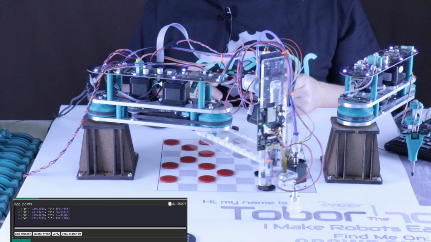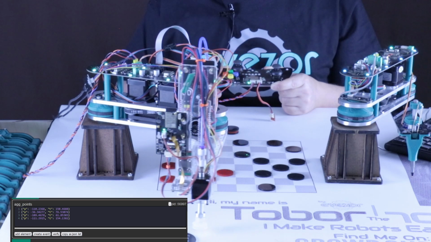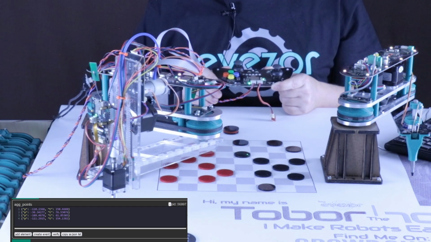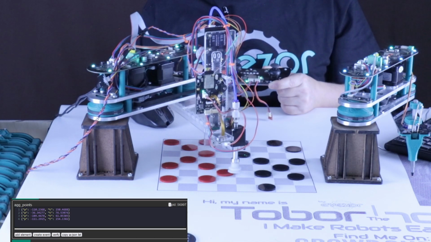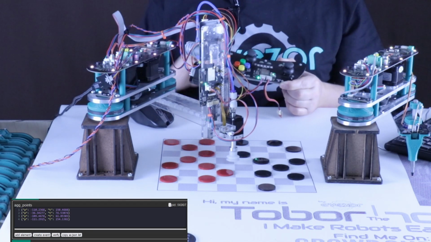It's going to move out. We're going to go to our second point over here. And then our last point is going to be kind of right back where we started again. So that's our first program.